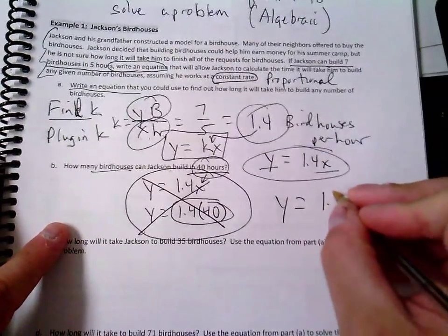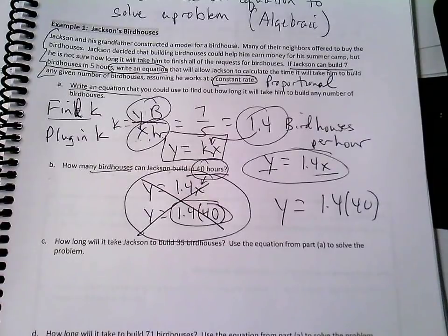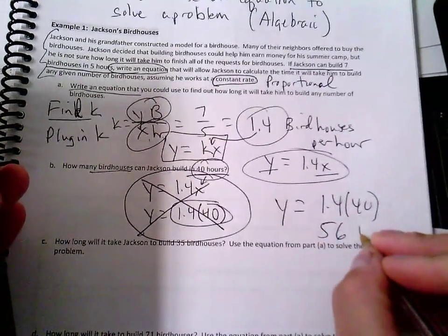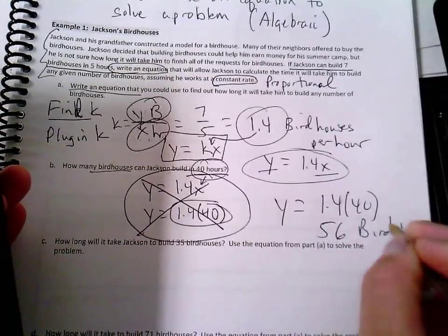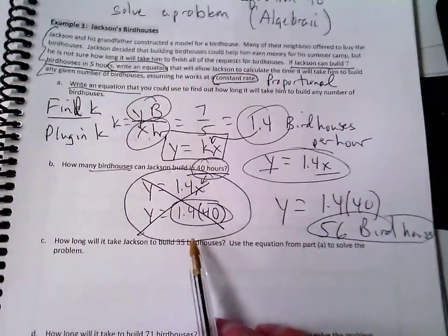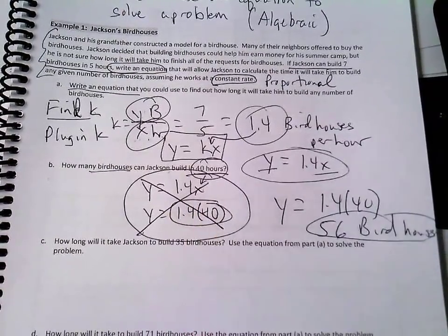So all we have to do is take 1.4 times 40. Alright, so I'll just do that real quick. And I get 56 birdhouses. Right? So far, that's not really using any algebra. You're using the equation, but you're plugging in and just multiplying.